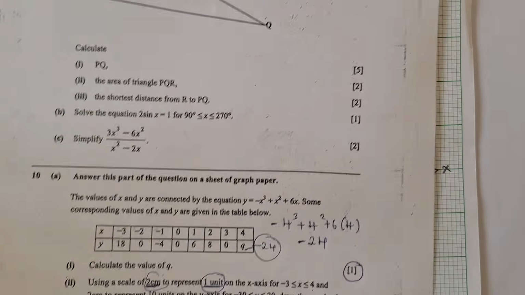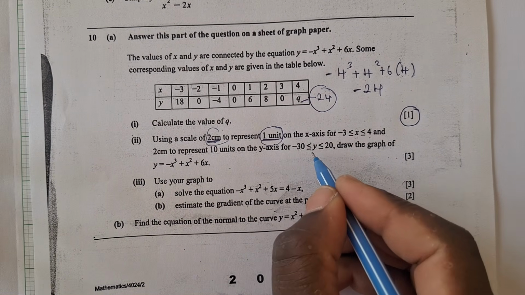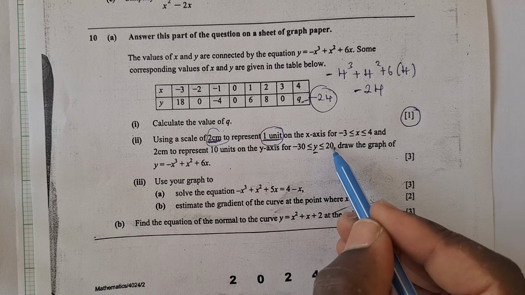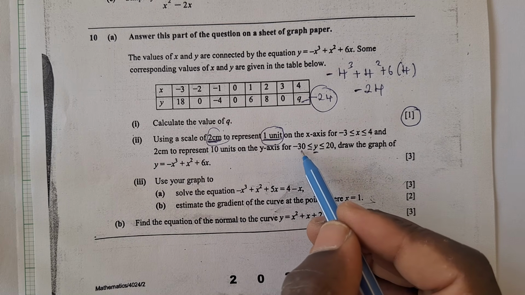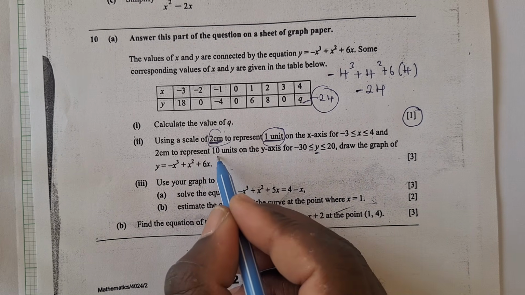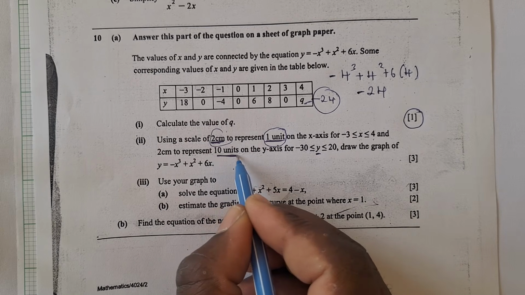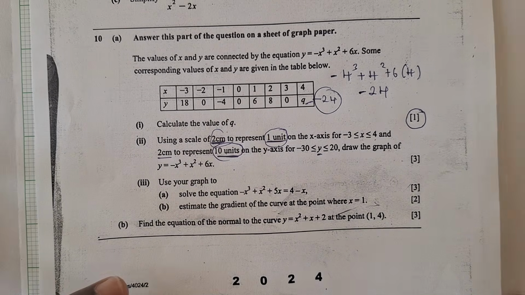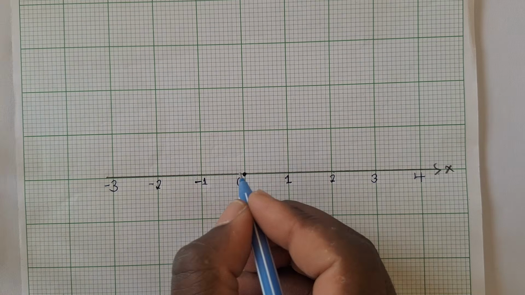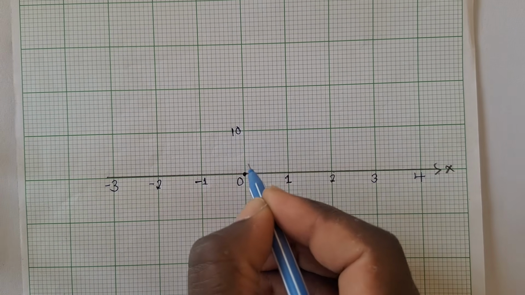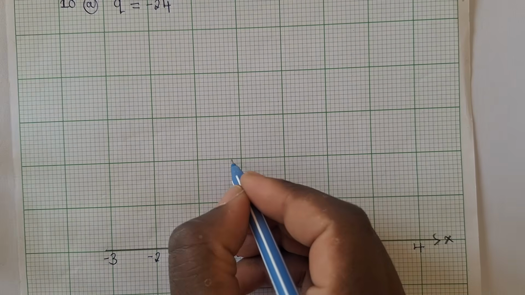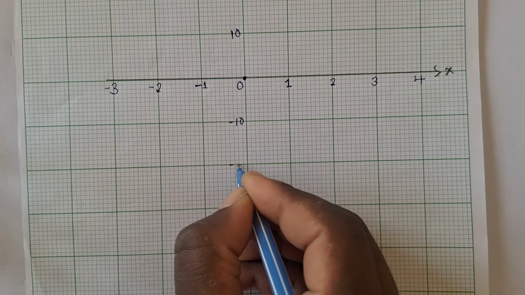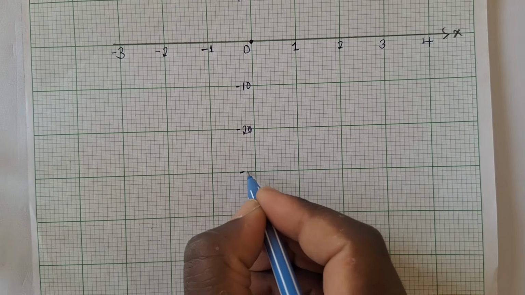For the y-axis, I'll follow this scale where there is a y in between. So to the up positive side, I'm ending at 20. To the negative side at negative 30. And this is 10 units, which is being represented. So 2 centimeters to represent 10 units. I'm moving in tens. That's how it's supposed to be. So from here, 0, I'll go to 10. I know that this is 2 centimeters to here. I'll go to 20. And then this side, it's negative 10, negative 20, negative 30.